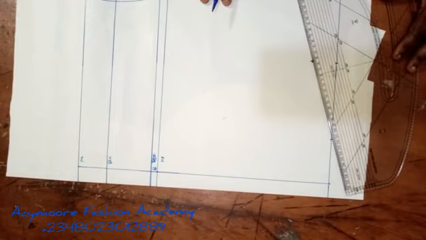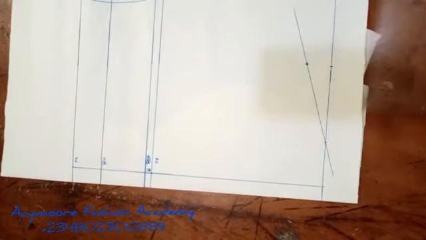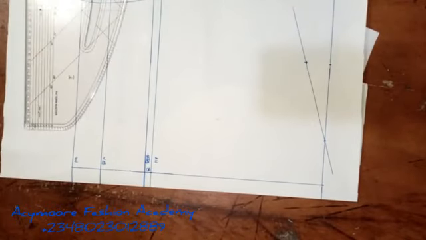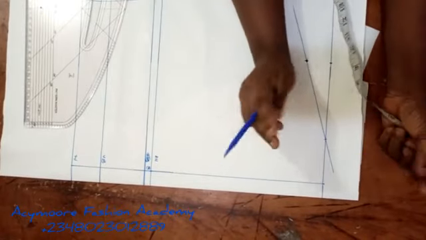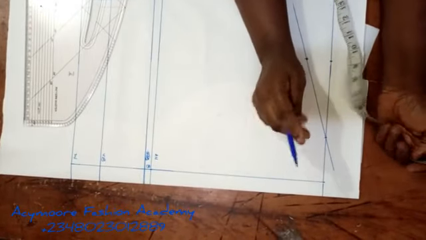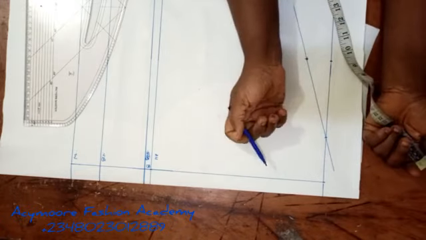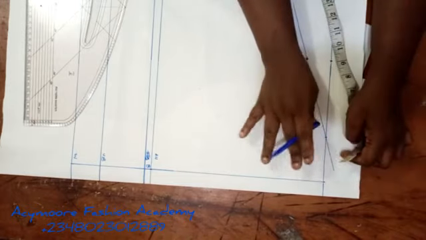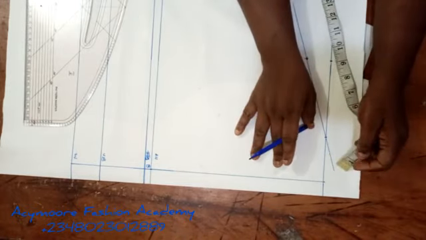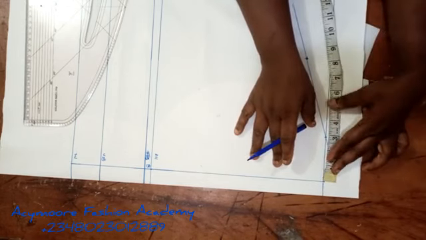Join the line. So once I join the line, there's another thing that you need to understand now that I need to explain to you. Remember when we were drafting the front, we used 4 inches as the wideness of our neckline. Now when we're doing the back, we add ½ inch.